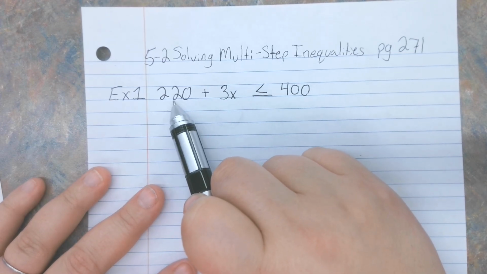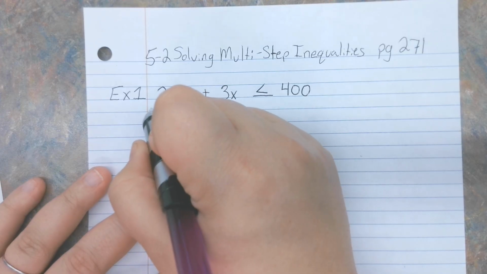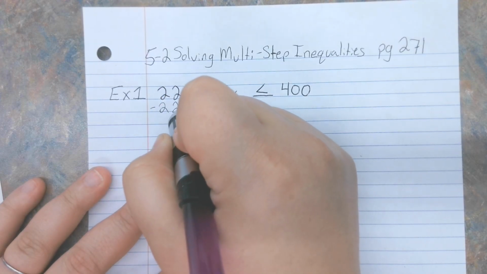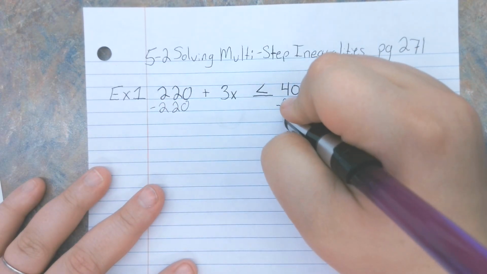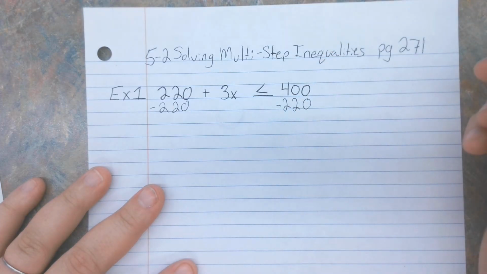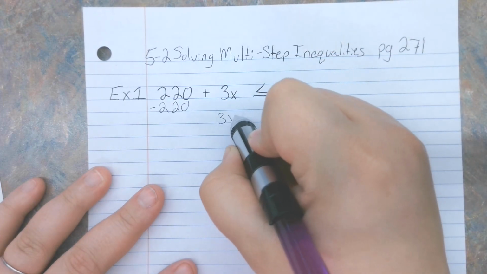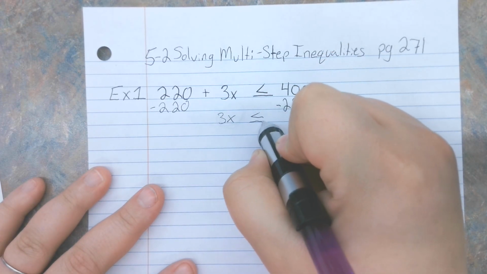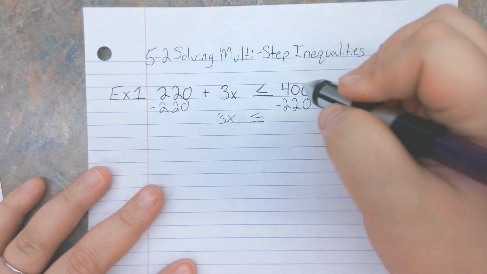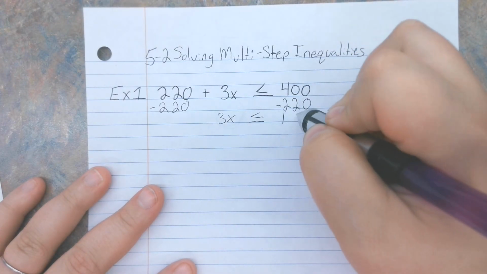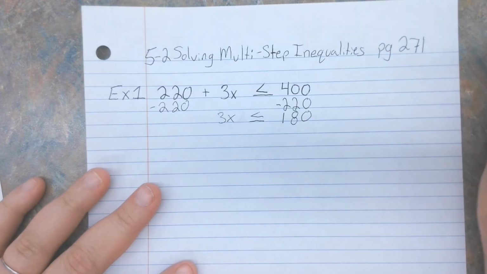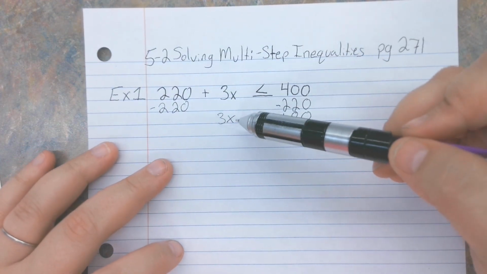I'm going to do that by doing the opposite. So this is a positive, I'm going to subtract. Minus 220, minus 220. Now I'm left with 3x is less than or equal to 400 minus 220 is 180. I still don't have x isolated.